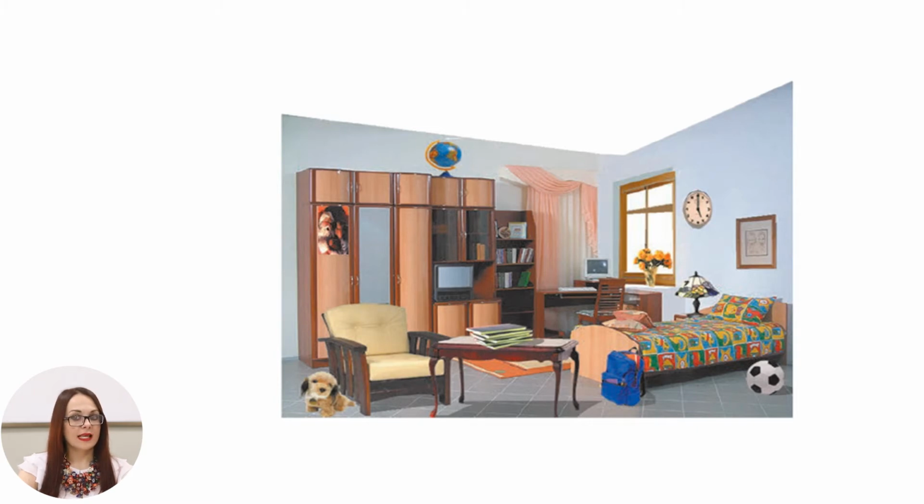Next question. Is there an armchair in the room? Yes, there is. Is there a clock on the wall? Yes, there is. Is there a desk in the room?